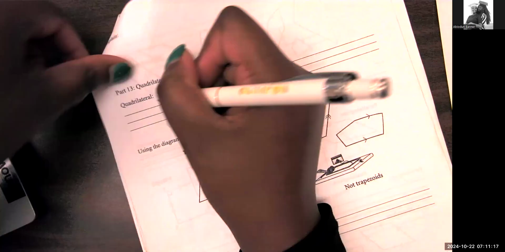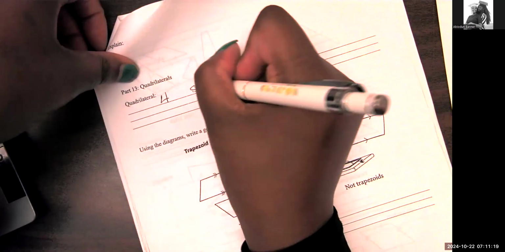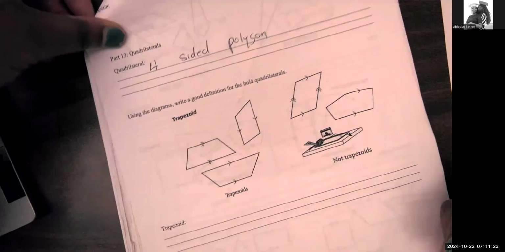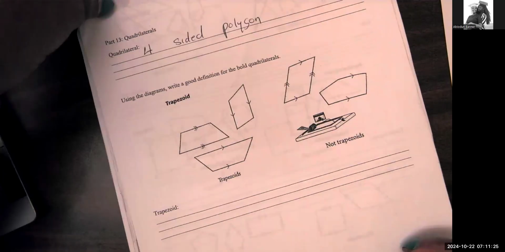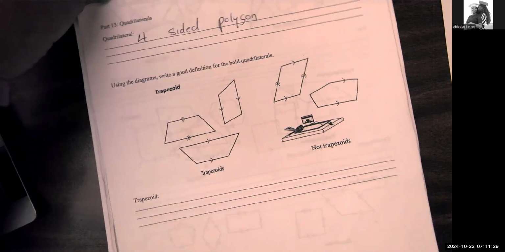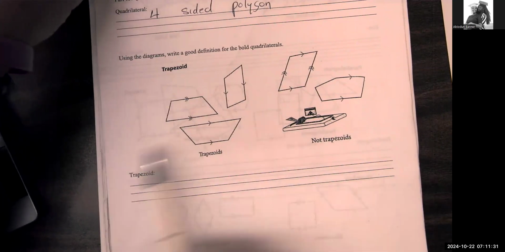So now going into the next page, which was quadrilaterals. Remember, a quadrilateral is a 4-sided polygon. 4-sided polygon. And then we're talking about some special quadrilaterals, but keep in mind, these are not the only quadrilaterals. So some special quadrilaterals, the first one we'll talk about is a trapezoid.